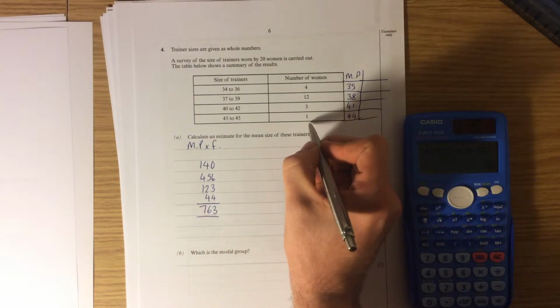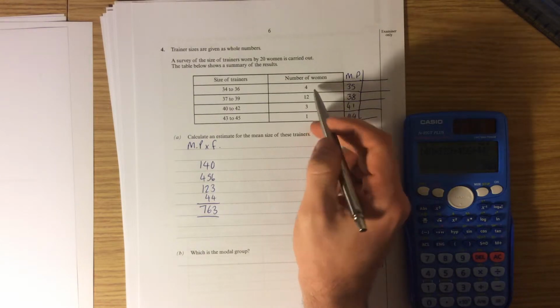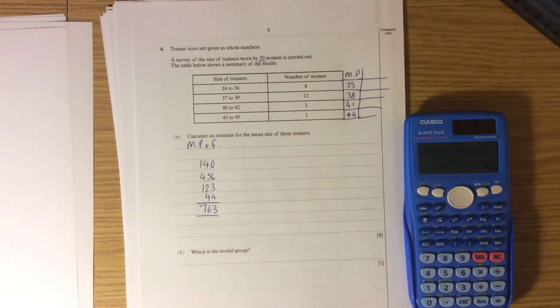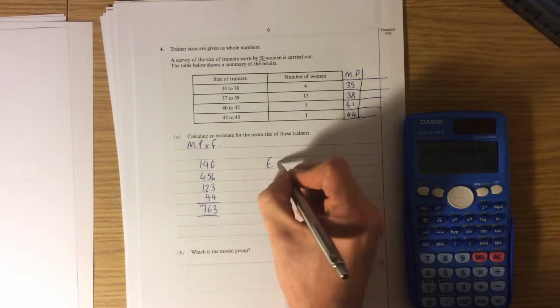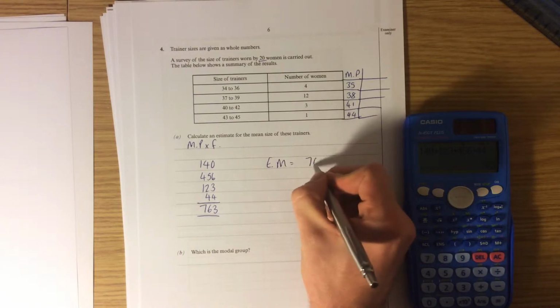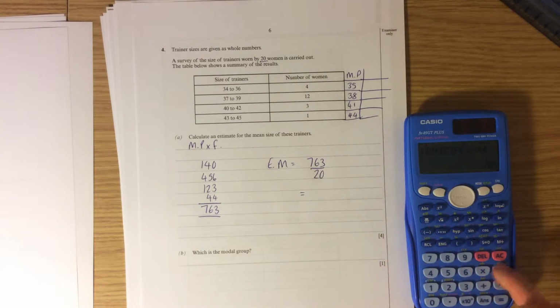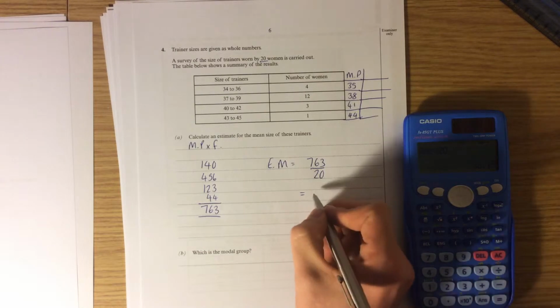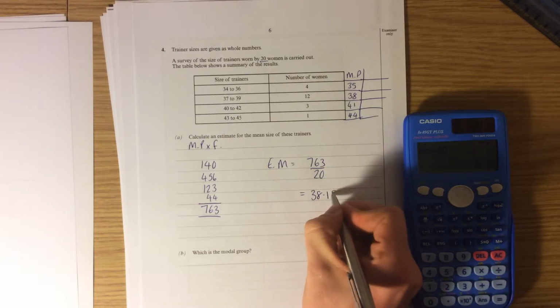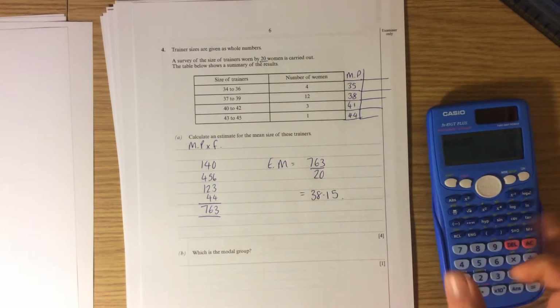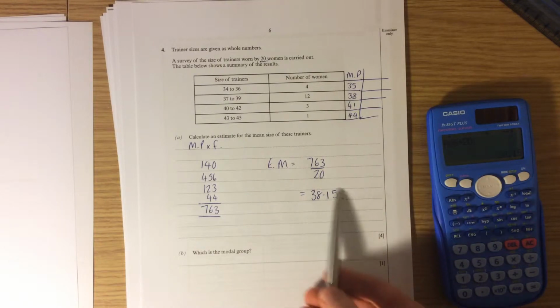And I need to divide that by the total of the frequency, which I can find by either adding up or the fact that it tells me 20 people. So my estimated mean is 763 divided by 20, which gives me a total of 38.15.